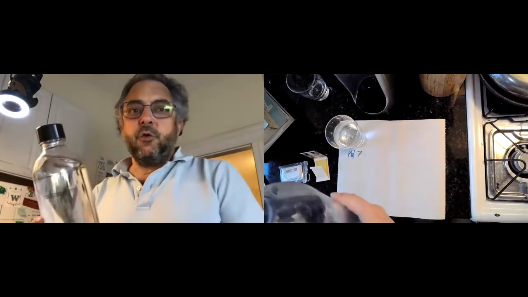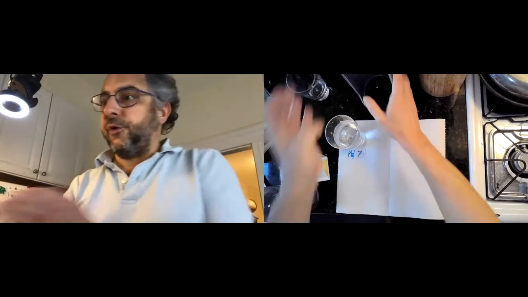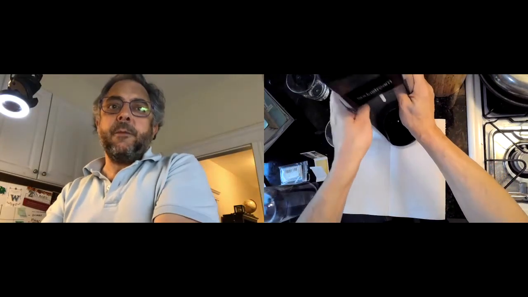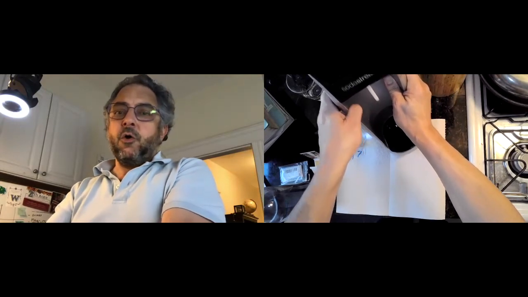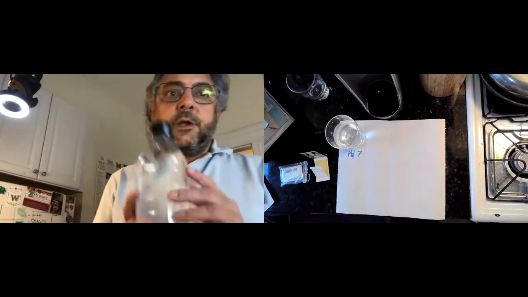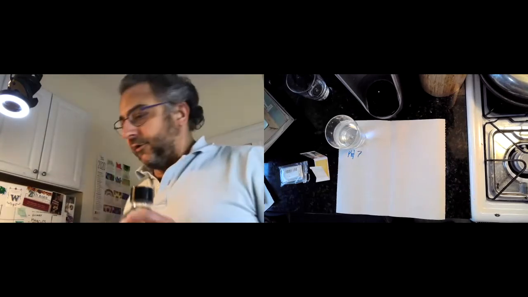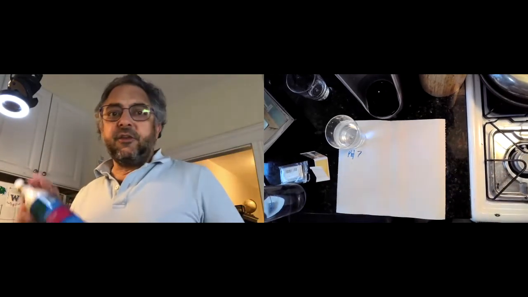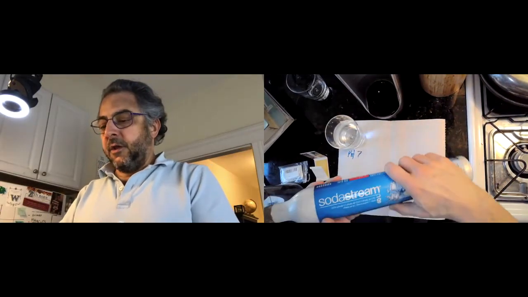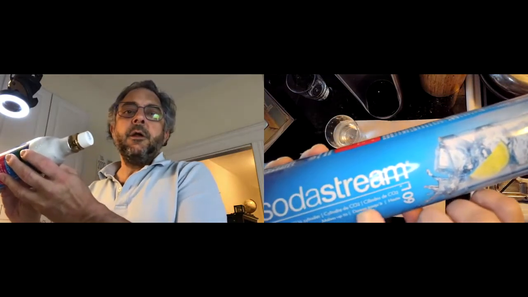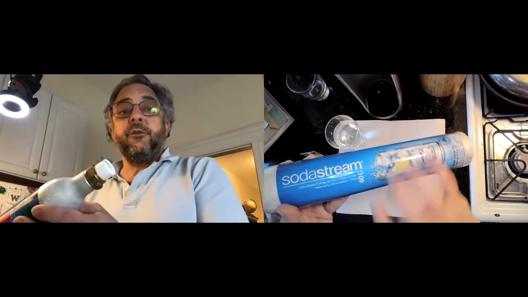Now, we want to carbonate this, and I've got here a SodaStream carbonation device. It's a commercial carbonation device that you can buy for your home, and it will easily carbonate many, many liters of water, just like this container here. In that is a cylinder of carbon dioxide, and this cylinder contains 60 liters of carbon dioxide, according to the label here.